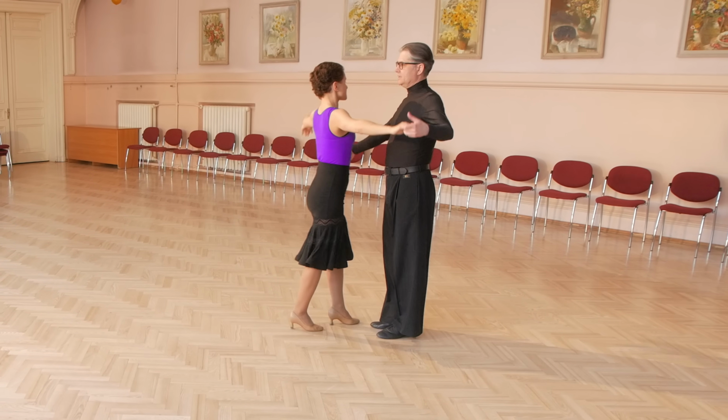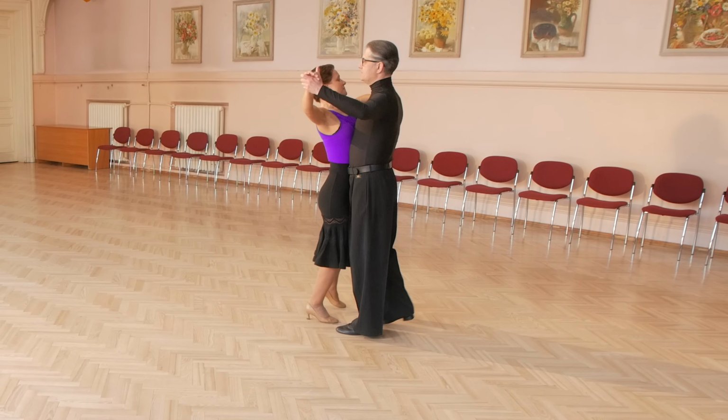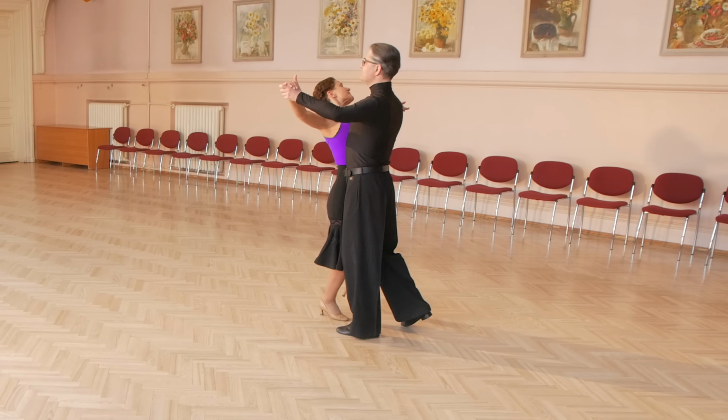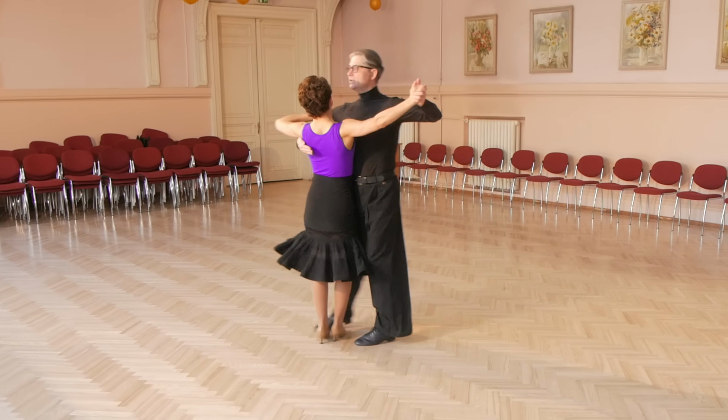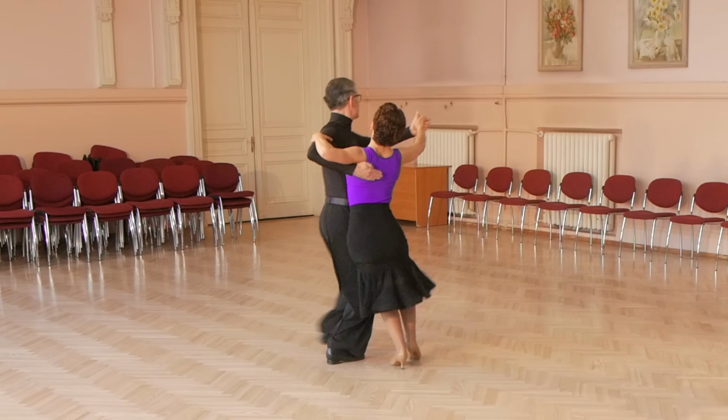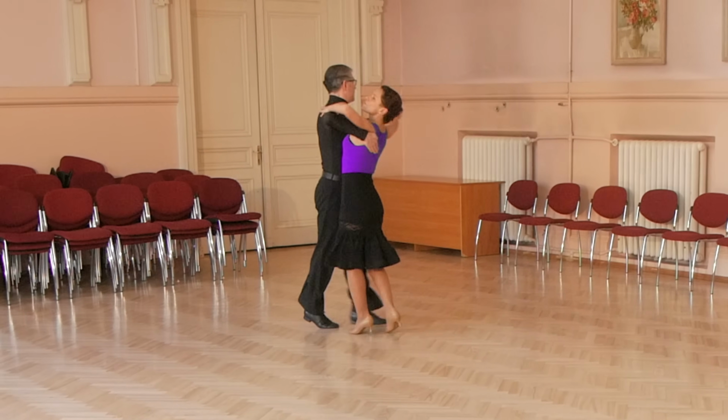Let's look again from opposite direction. Slow, slow, slow, slow, slow, quick, quick, slow, quick, quick.